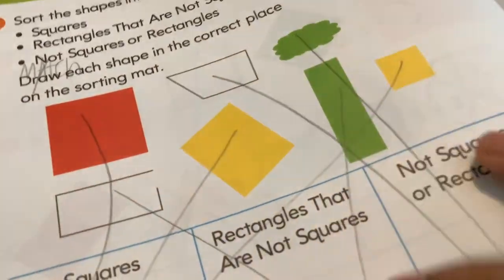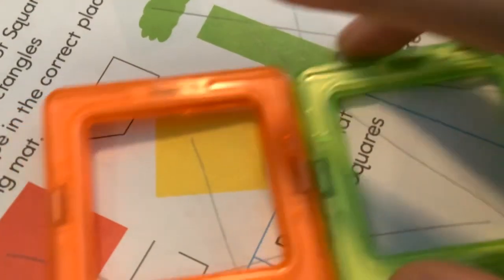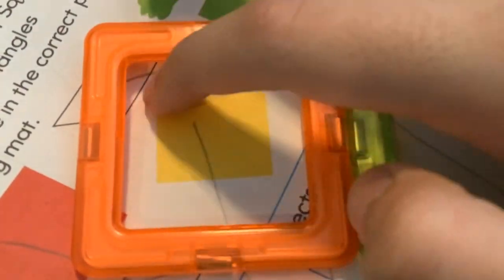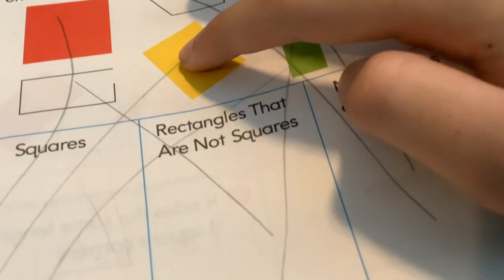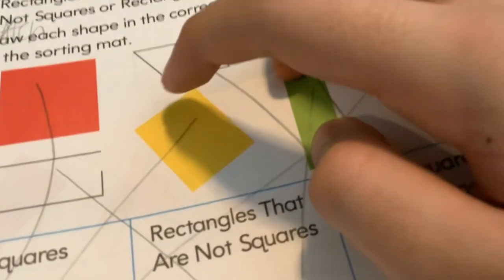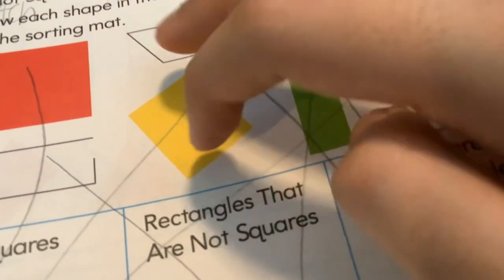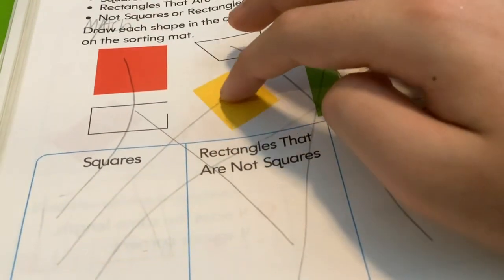However, what we do know is that if we tilt this shape, it kind of looks like a rectangle. 1, 2 long sides, 1, 2 short sides. So we could say that this is a rectangle that is not a square. Because be careful, its sides are of different lengths. And it has 4 square corners. So this is a rectangle, but not a square.